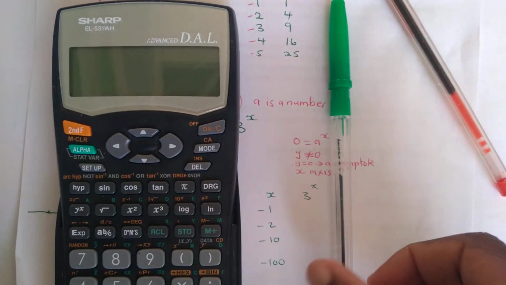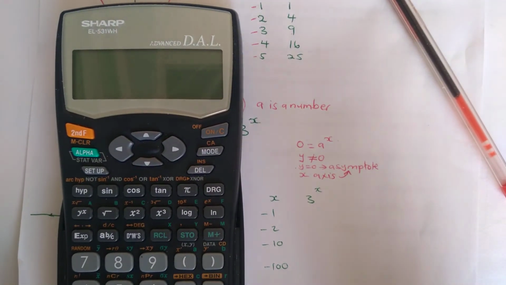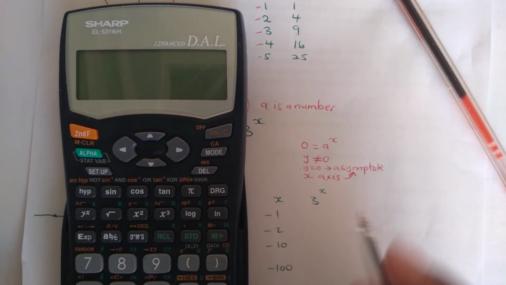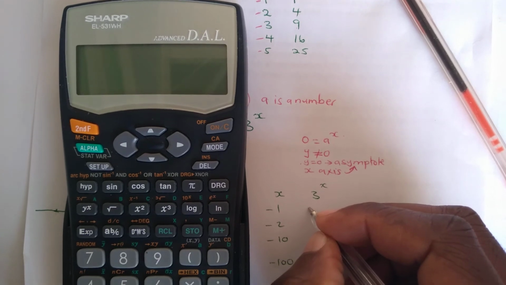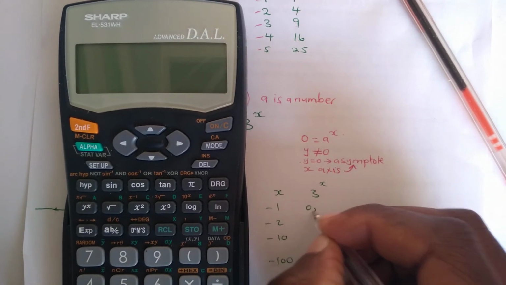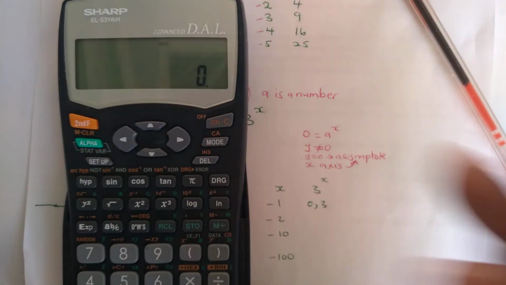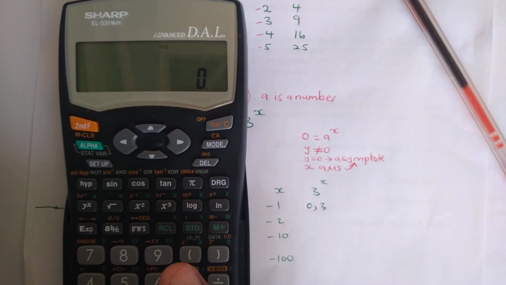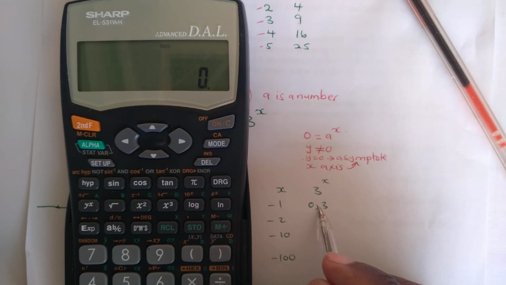So I'm bringing in a calculator to show how this is going to happen. When x is minus 1, we get 0.3, which is your 3 to the power x.